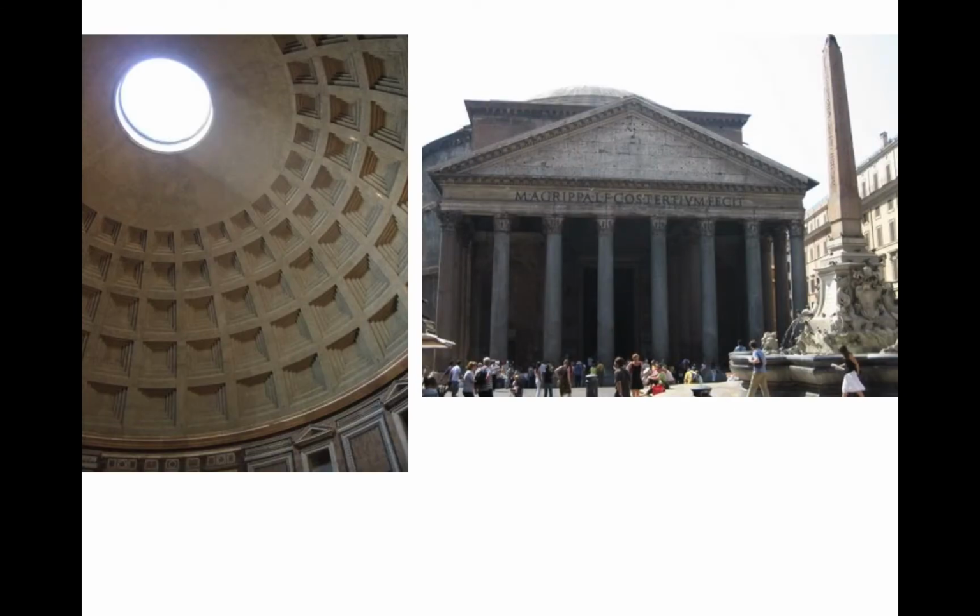It has an oculus in the middle that's just an open window, no glass. So if it rains, it just rains on the floor. And then we have the front facade picture of the Pantheon here in this image on the right. It's in the center, in the heart of Rome. It's surrounded by other buildings and restaurants, and there's always lots of people going on.